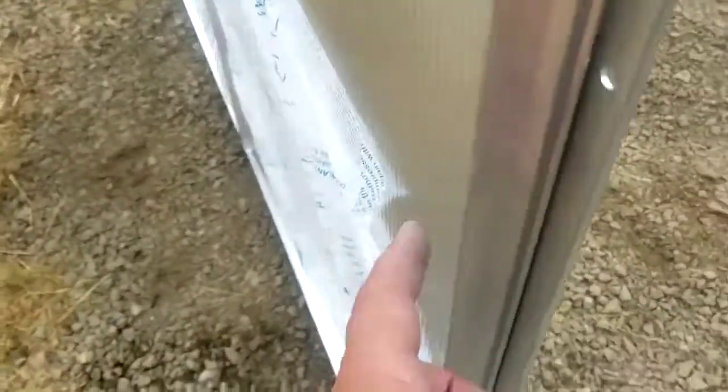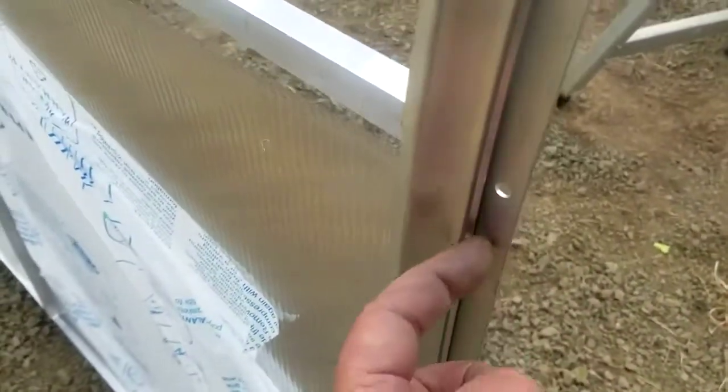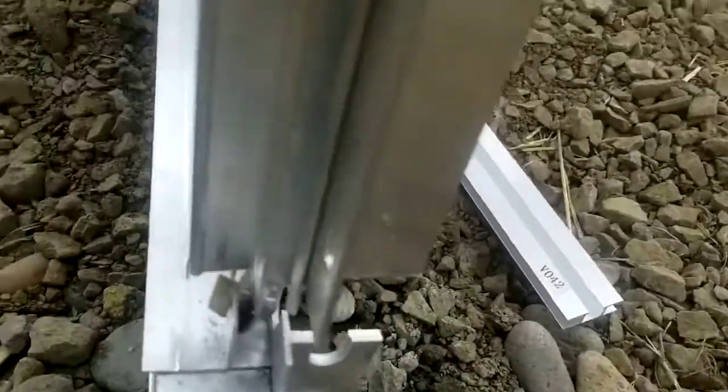And another thing, I want to show you how to install extensions. So this is a common mistake. The T shape goes on the side where the greenhouse, the next extension, is going to, and that's what it should look like.